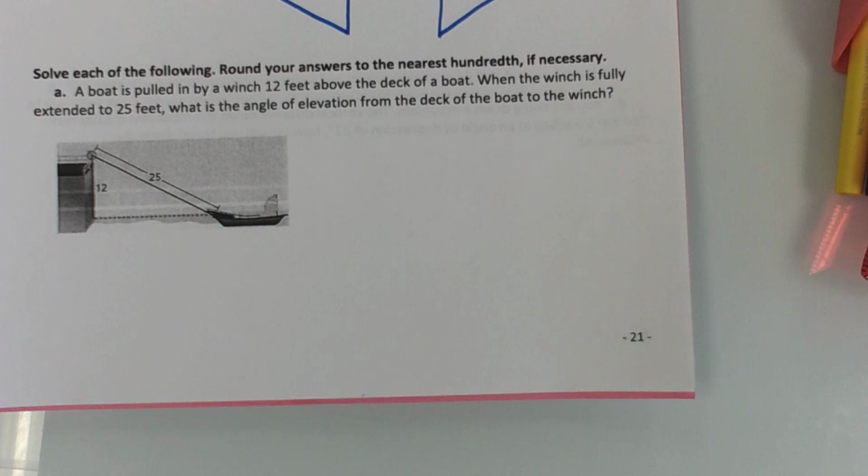Okay. First problem says, a boat is pulled in by a winch 12 feet above the deck of the boat. When the winch is fully extended to 25 feet, what is the angle of elevation from the deck of the boat to the winch?